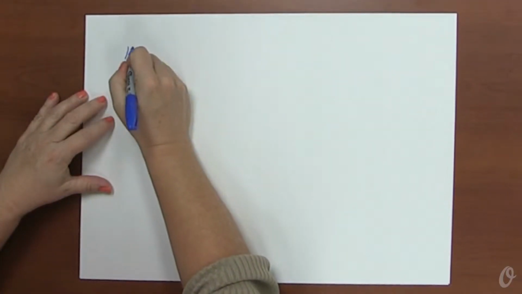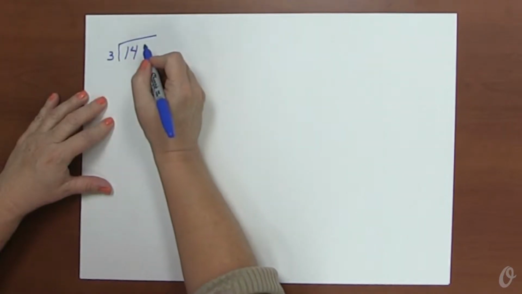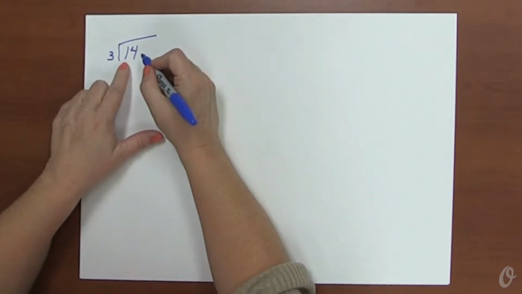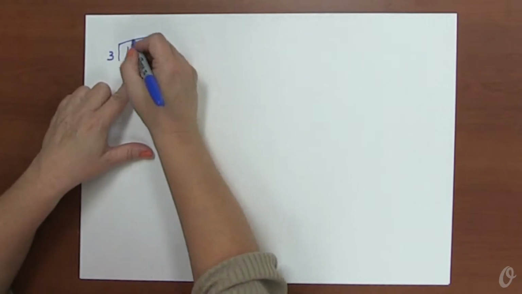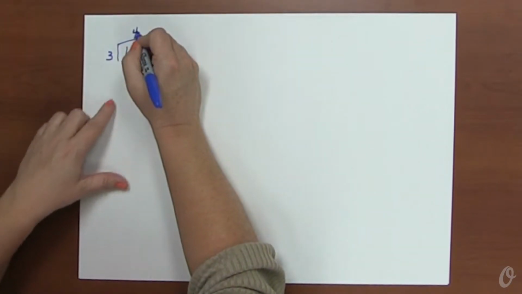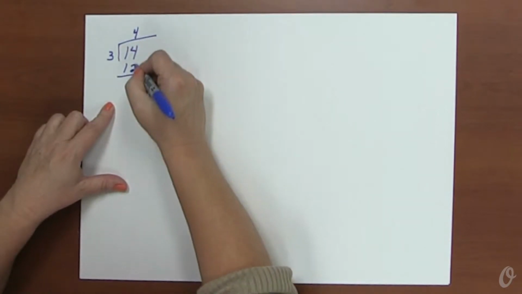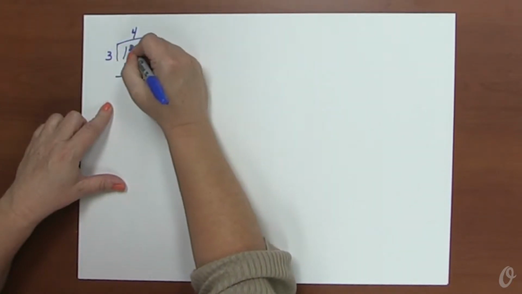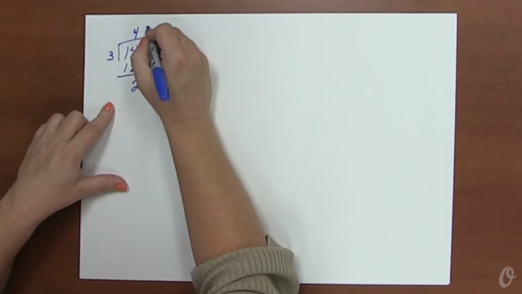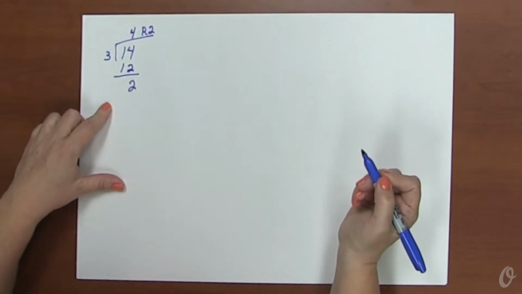If I take 14 and I divide by 3, what I want to do is look at 3 is not going to go into the 1, but 3 will go into the 14. 3 is going to go into 14 4 times, which is 12, and then I'm going to subtract 14 minus 12, which is 2. So 14 divided by 3 is 4 with the remainder of 2.